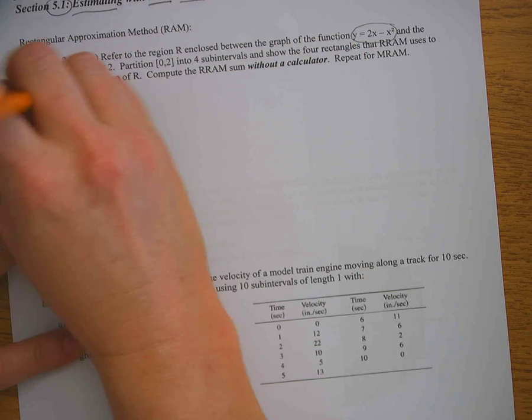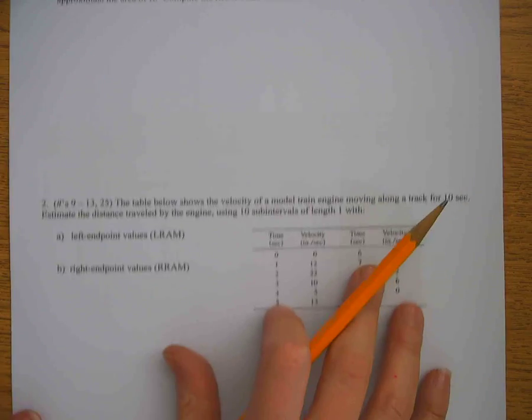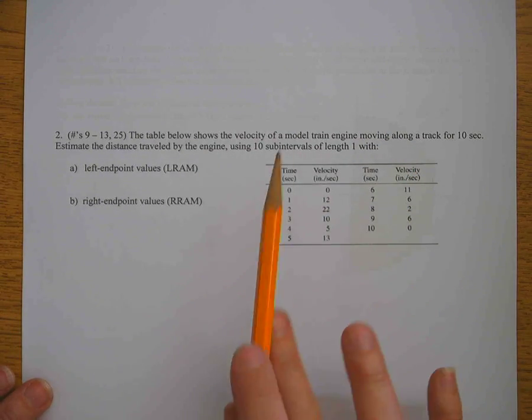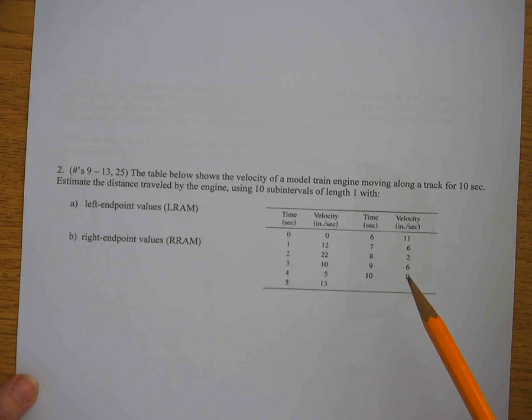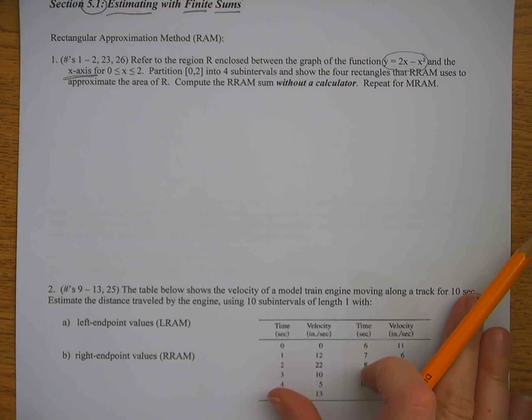Okay, so in number 1, you can see that they gave us this equation. But in number 2, instead of giving us an equation, they gave us a table of values. And so we need to learn a strategy for both a smooth connected curve as well as disconnected discrete data. So I'm going to go ahead and begin with number 1.